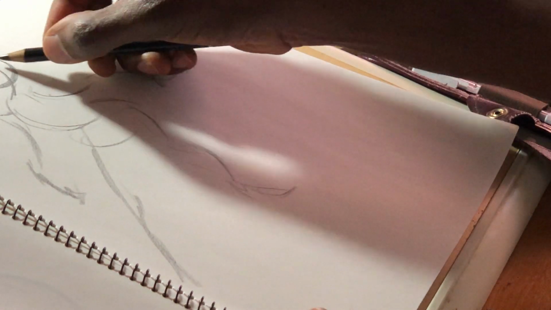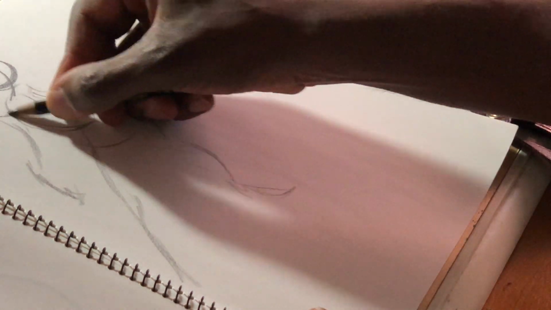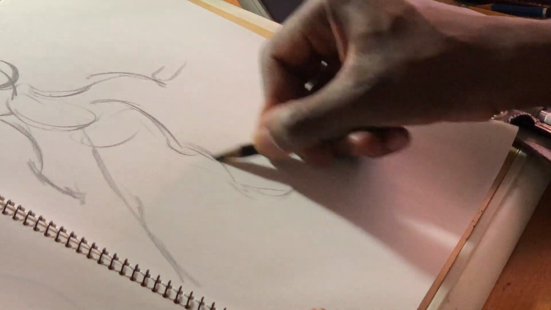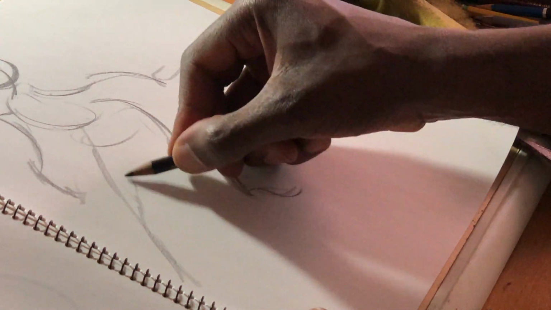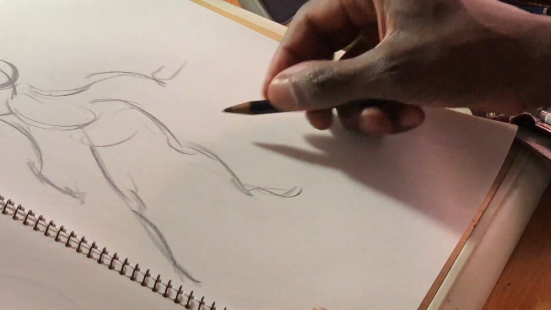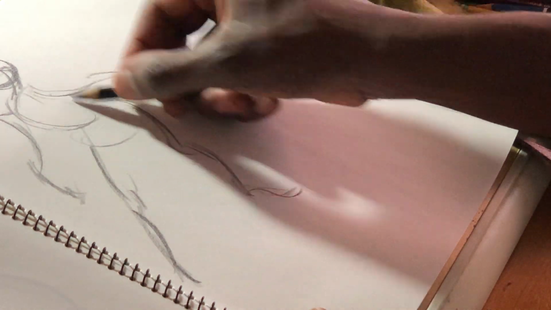Even though it's just a glorified stick figure, I hope you can see that there's weight on this foot here, there's less weight on this foot here, and this is twisting, turning around this way.